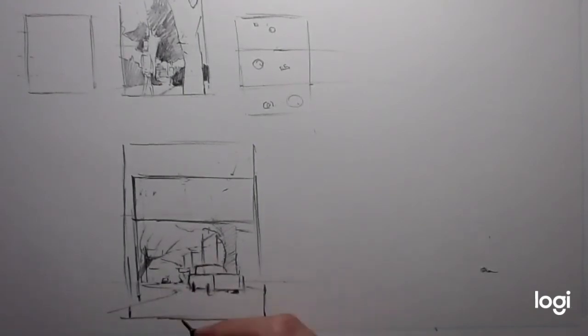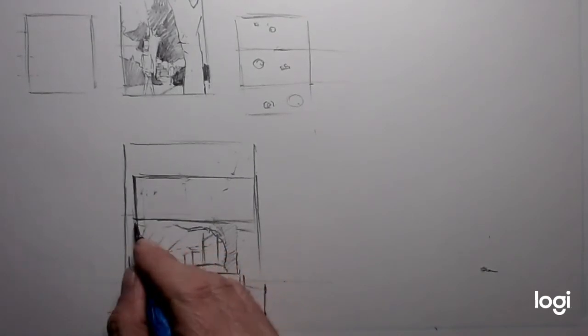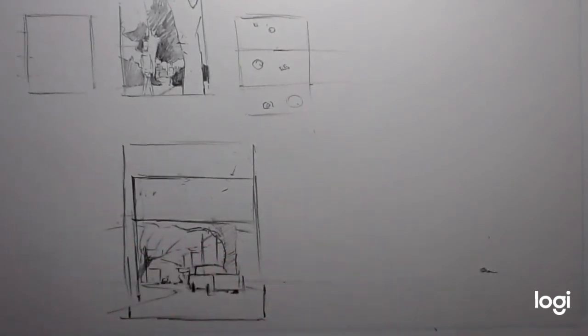A further one on the other side of the street. Okay, so with our little car sketching and a little bit of pictorial strategy, we're starting to get some fairly deep scenes.